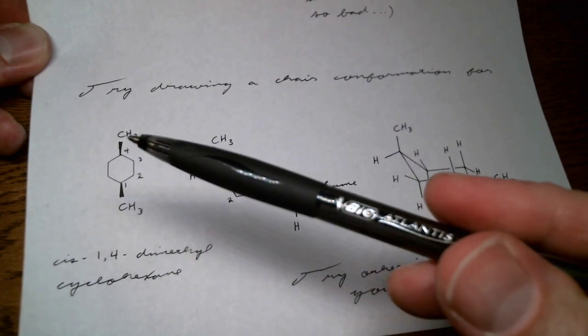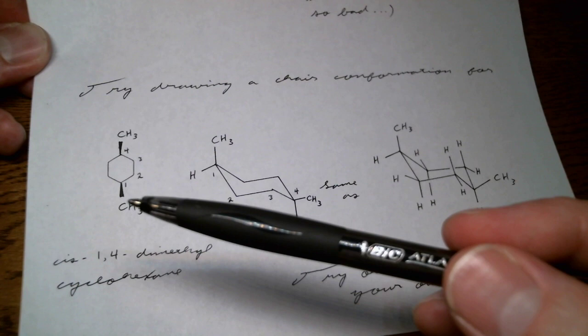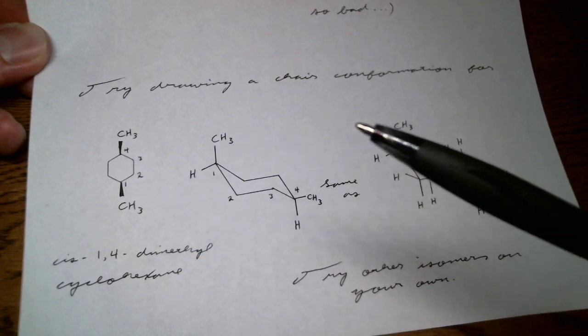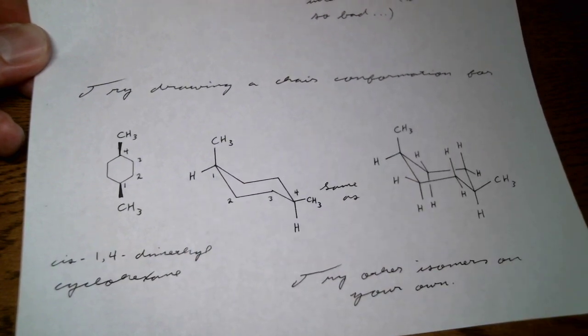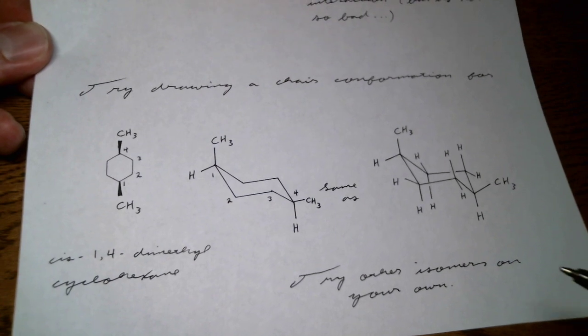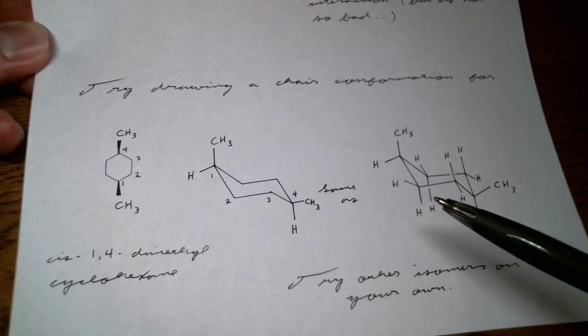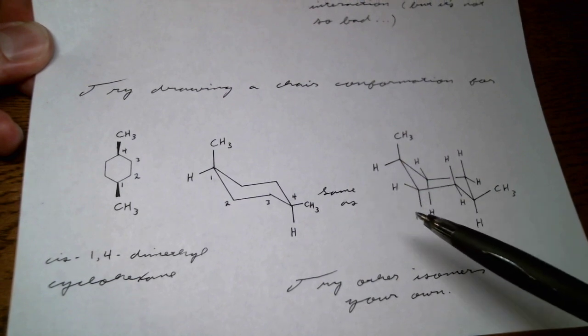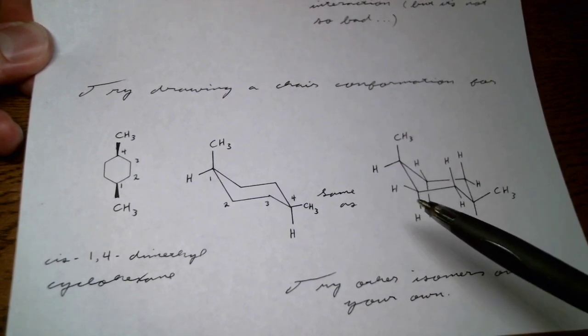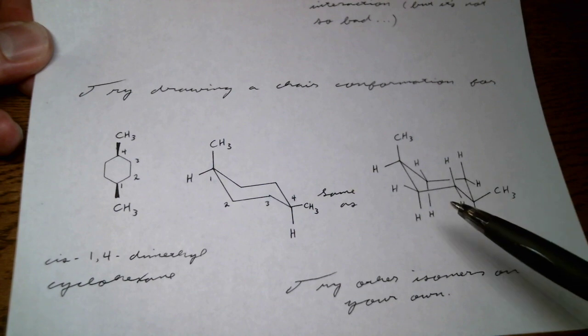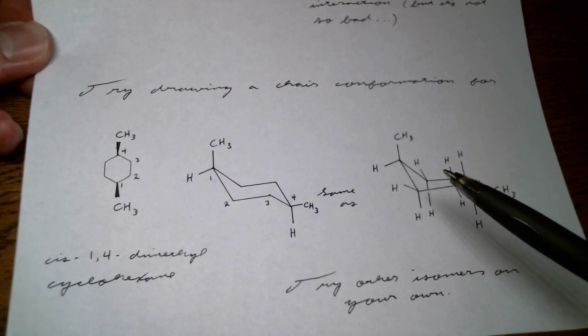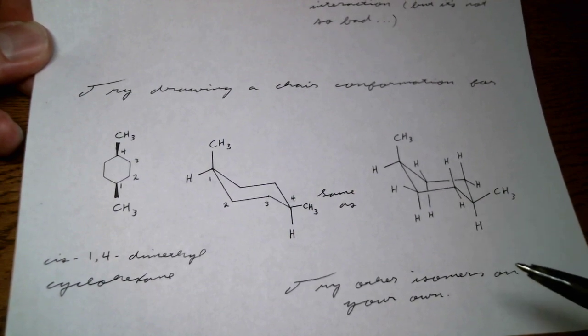So just because a group gets a wedge or a dash doesn't imply anything about whether it is axial or equatorial in a given chair conformation. It's something you need to work out. This, of course, would be the same as this chair cyclohexane conformation where I've explicitly added hydrogen atoms to the other carbons, 2, 3, 5, and 6.